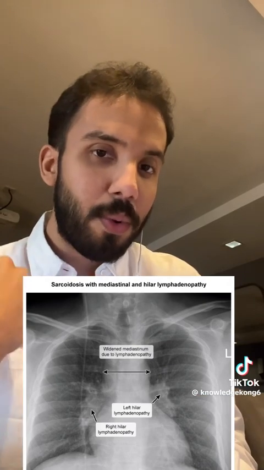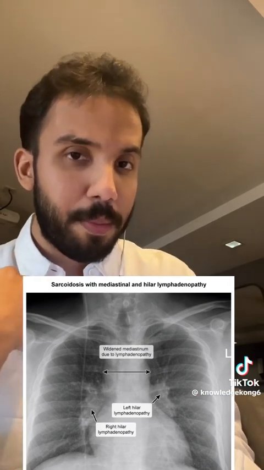You have to be familiar with the chest x-ray showing the bilateral hilar lymphadenopathy, and also be familiar with the histology showing the non-caseating granulomas. These two, the x-ray and the histology, sometimes might be the key to the question on your exam.